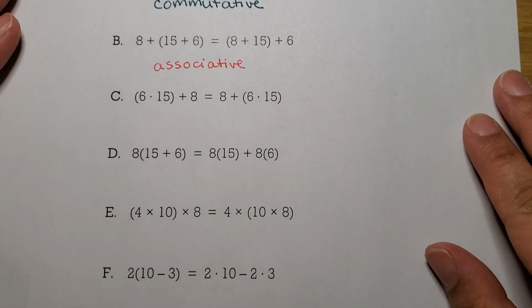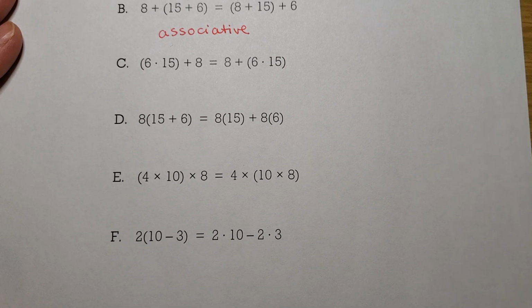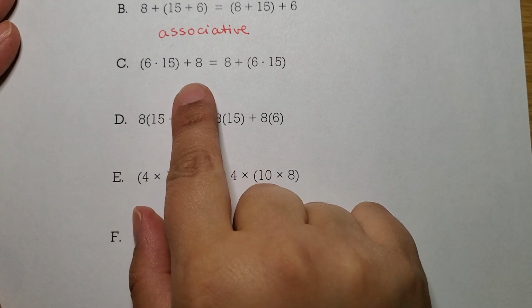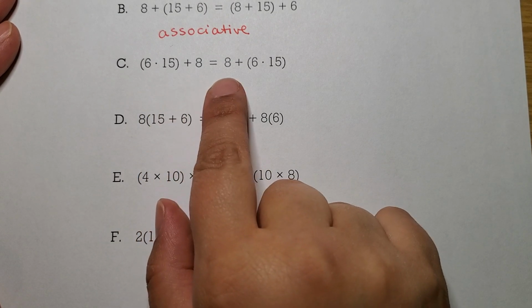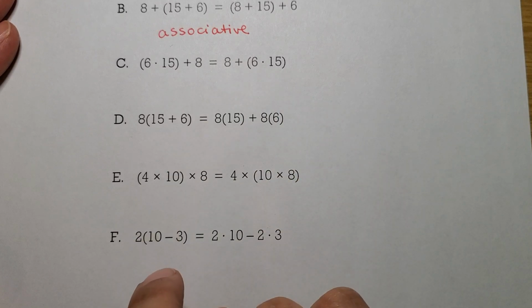Let's take a look at part C. I've got quite a few here, huh? So for part C, let's see what's changed. So we have 6 times 15 plus 8, and then we have 8 plus 6 times 15. Now, I might be tempted to say associative because I see parentheses, but it doesn't matter if I see parentheses or not. I've got to see what has changed.